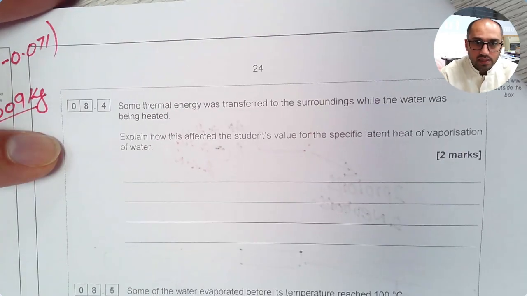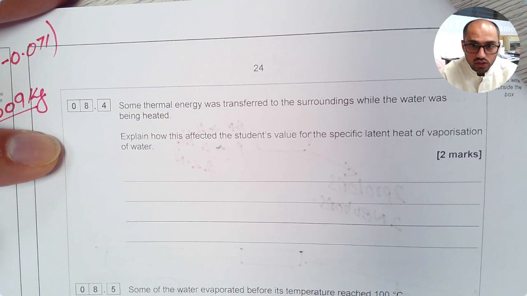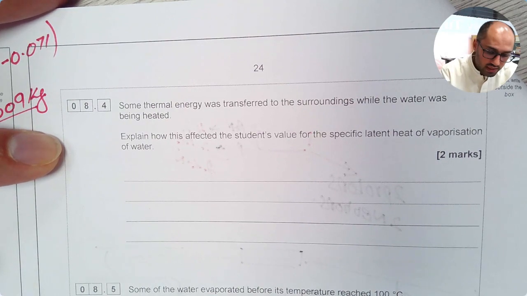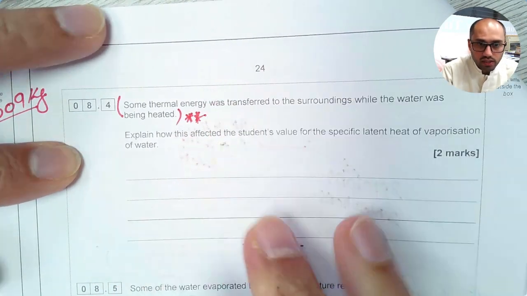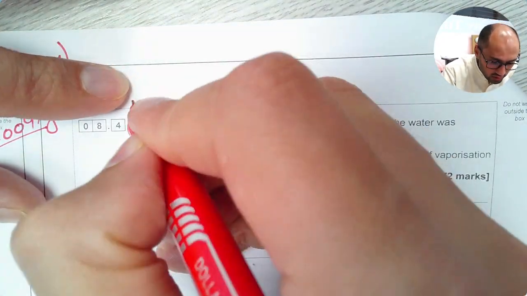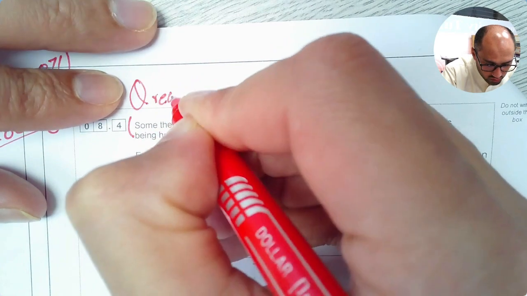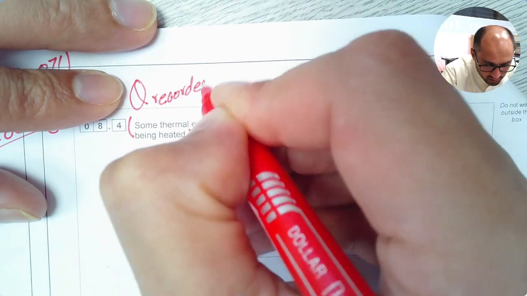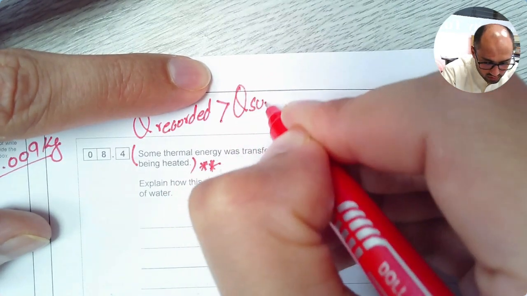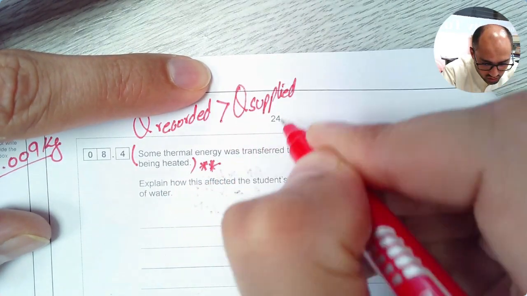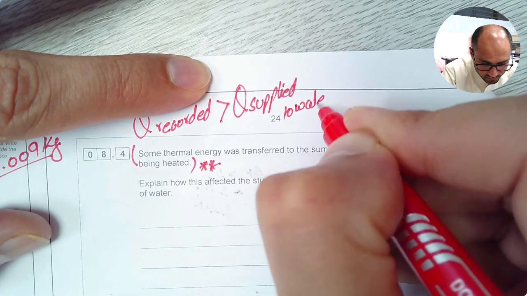Next part says some thermal energy was transferred to the surroundings while the water was being heated. So this is very important information. What they're trying to say here is that Q recorded is more than Q supplied to water.